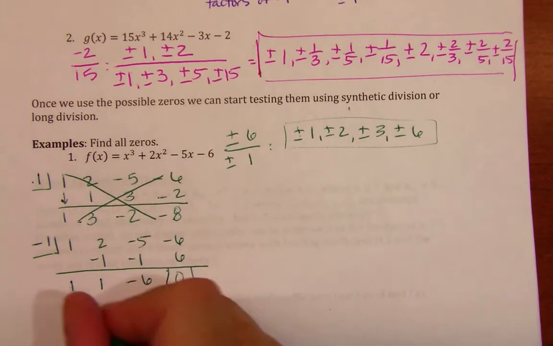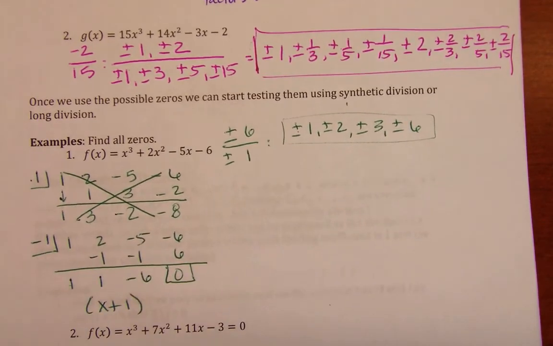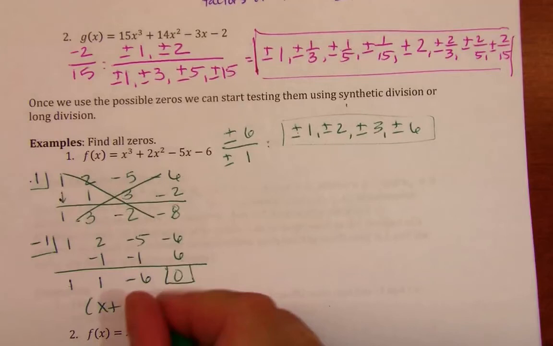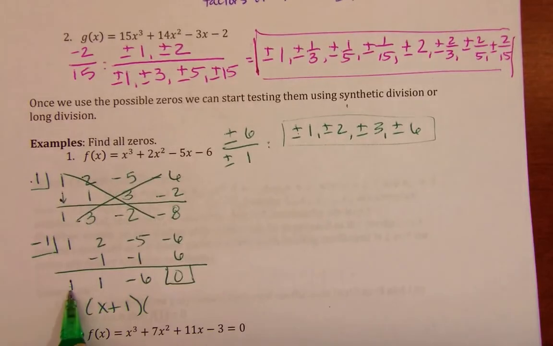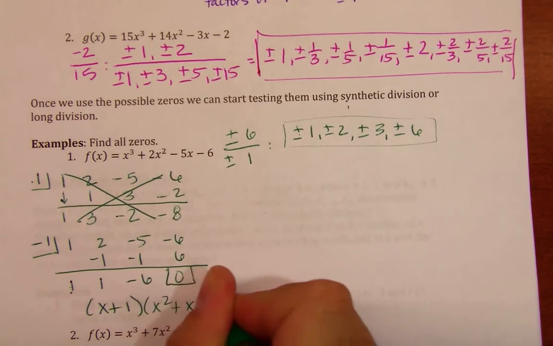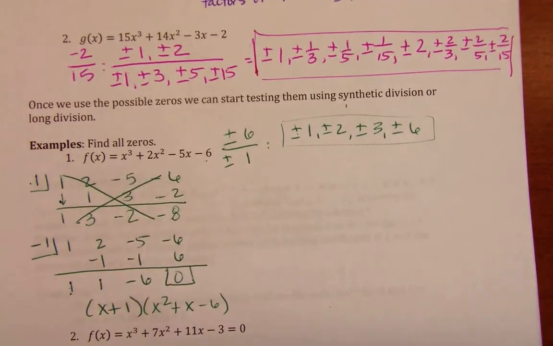That means that x plus 1, because a minus and a minus is a positive 1 here, x plus 1 is a factor. And what's left is, this is our x squared term, our x term, and our constant, so x squared plus x minus 6. And that's this polynomial here factored.